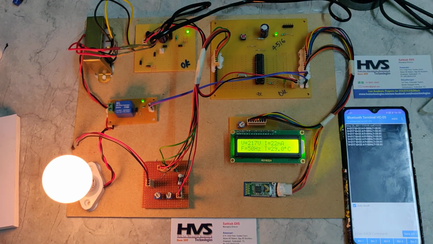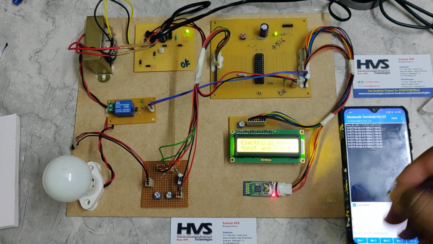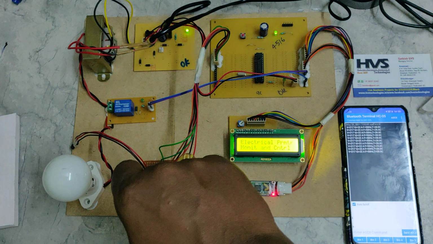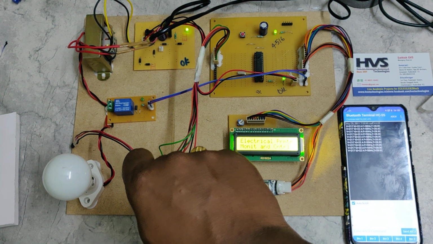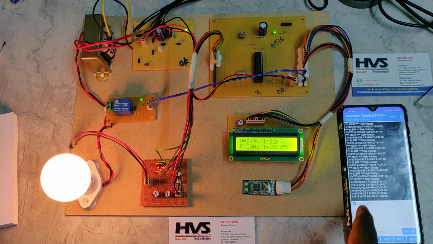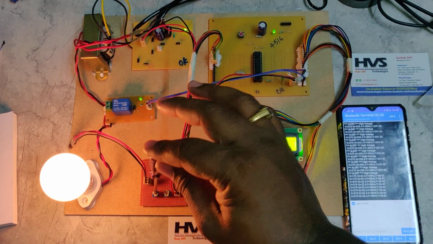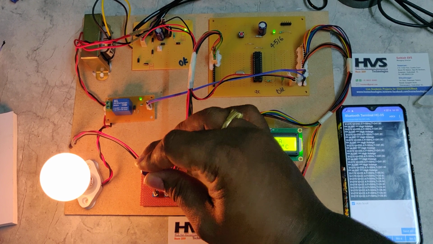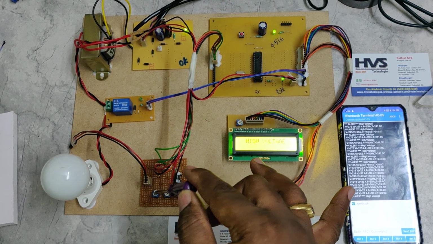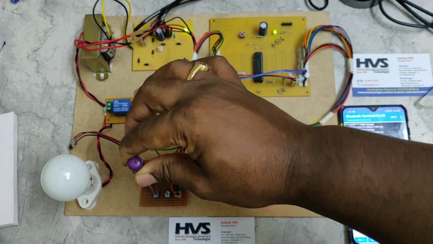So let us see the abnormal condition creation. Okay, let us see the abnormalities. Just I'm increasing the voltage. Now continuously data is sending, and now we are making the alerts. Just increase this, the first one is the voltage. I'm rotating that, so the voltage will be increased, and we'll get the high voltage alert in our phone, as well as the load will be controlled.